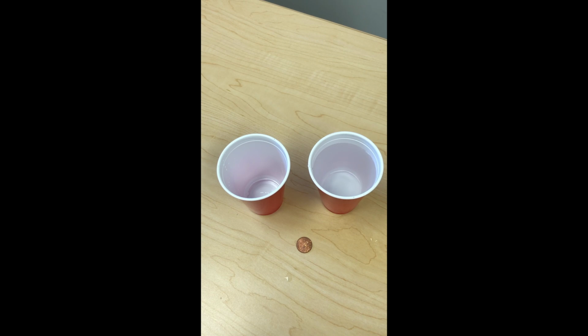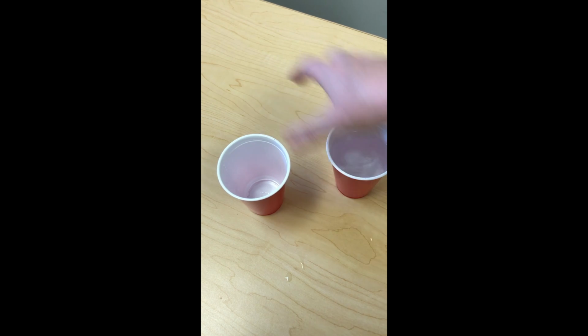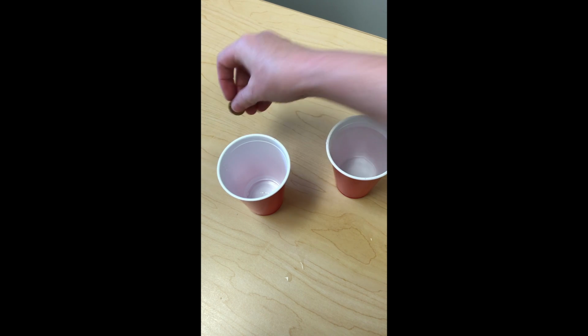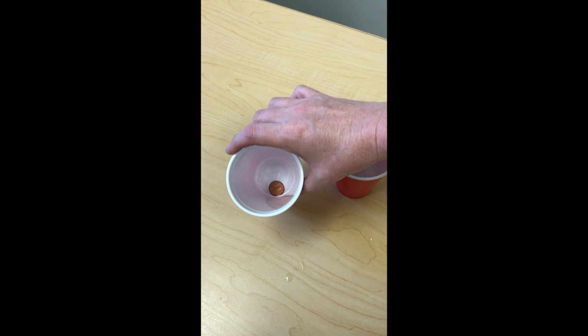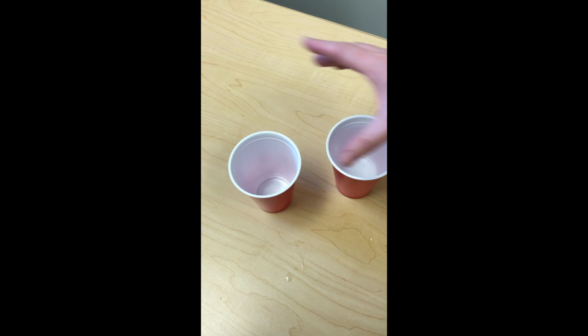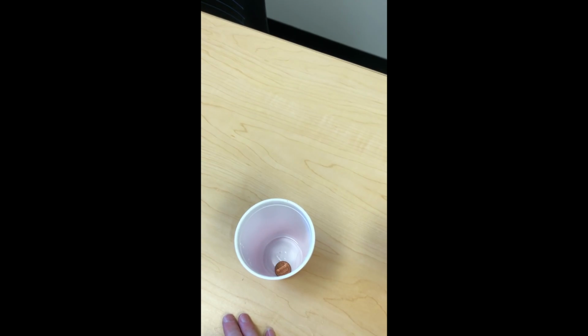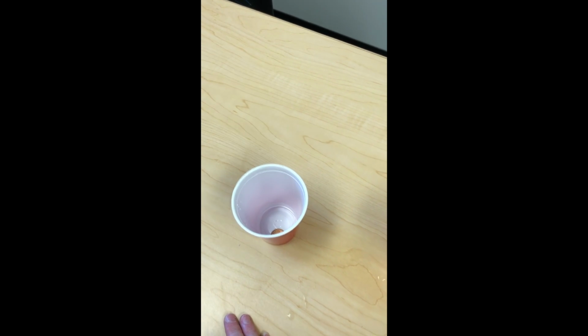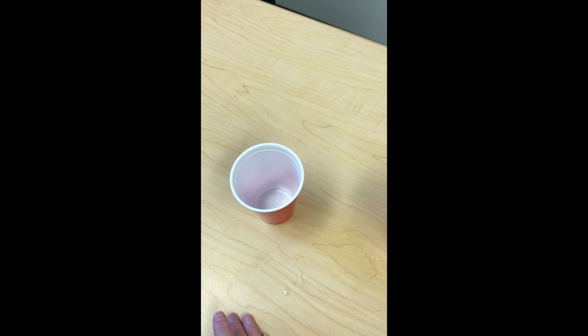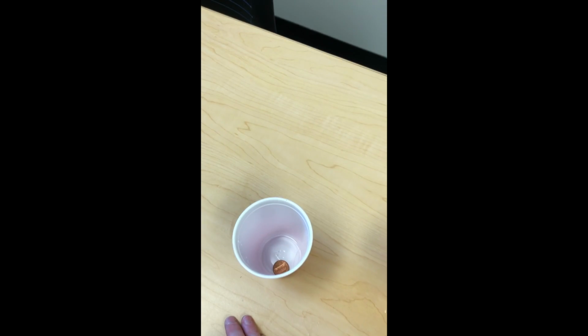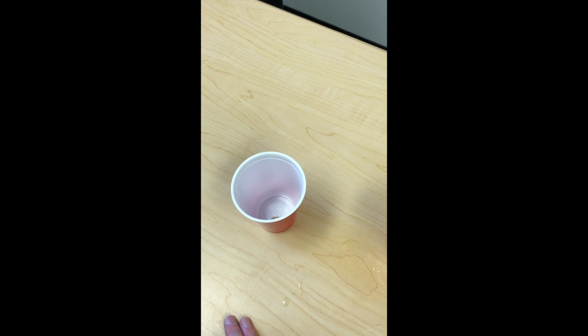For this demonstration, all I'm going to use is 2 cups, 1 full of water, and a simple penny. I'm going to put the penny in the empty cup. I'm going to put the penny towards me, and then I'm going to move the camera so the penny is just out of sight. Right there. I'm going to do it again, moving till the penny is just out of sight.